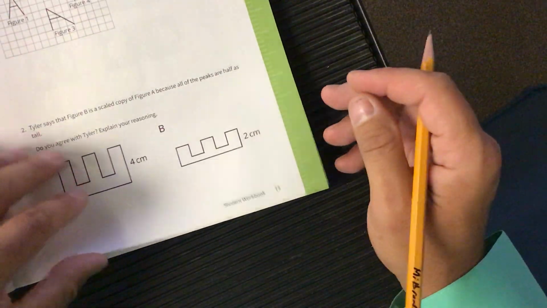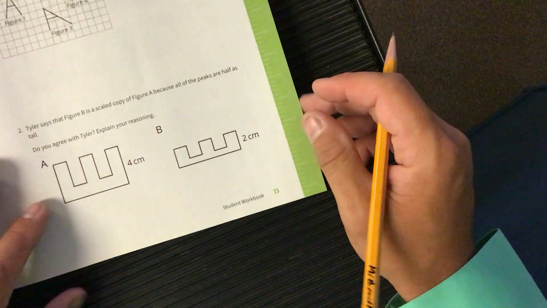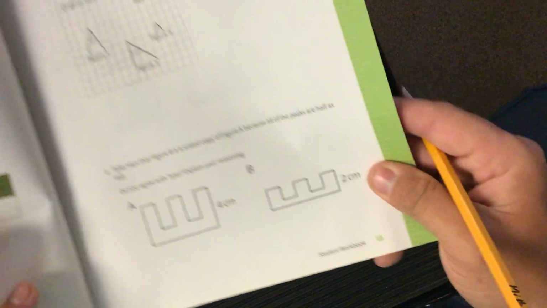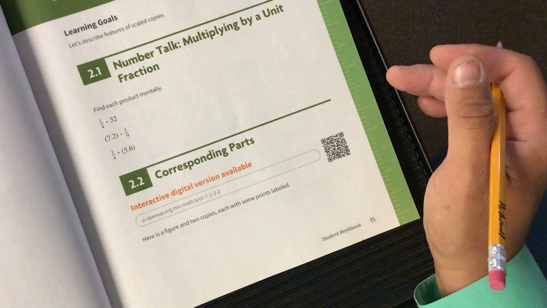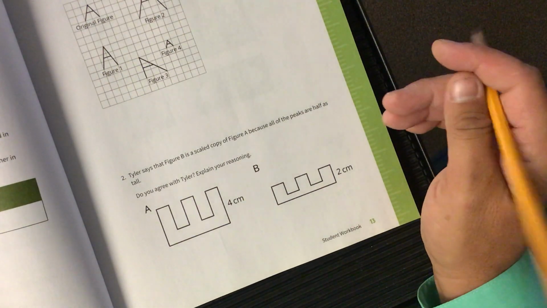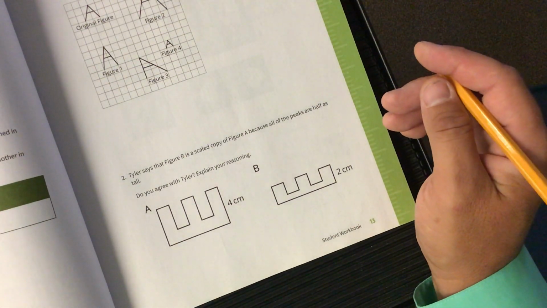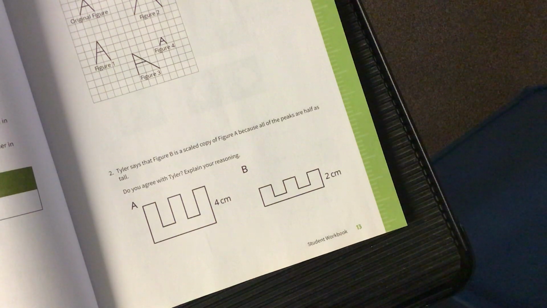So your homework is page 13 and 14. If it says explain, be sure you do that. Number 1 and number 2 says explain. Okay, so you got about 10 minutes to work. That will be due when? Tomorrow. That is correct.